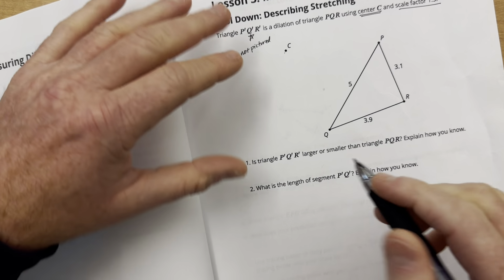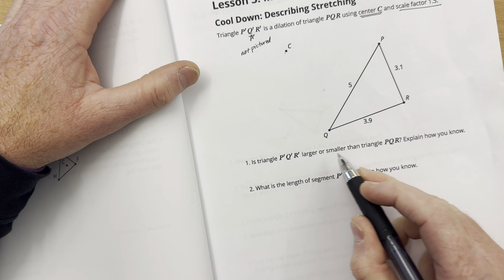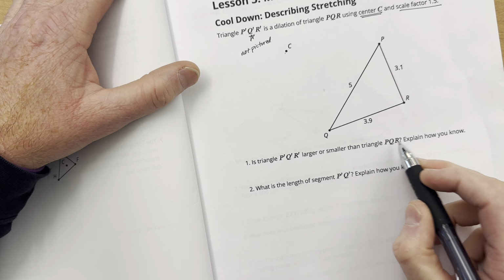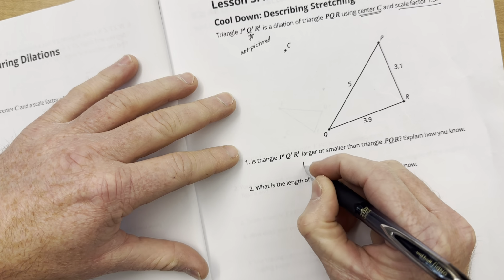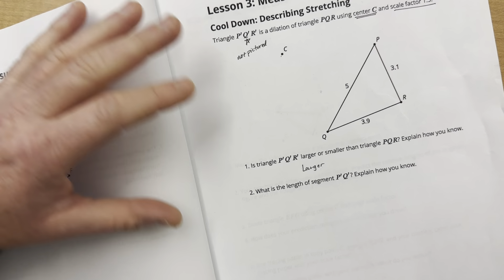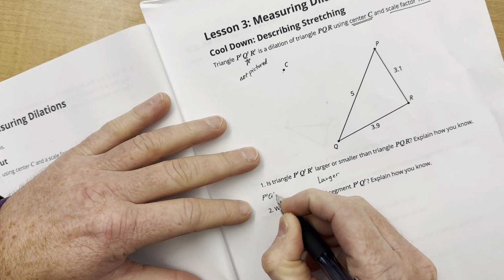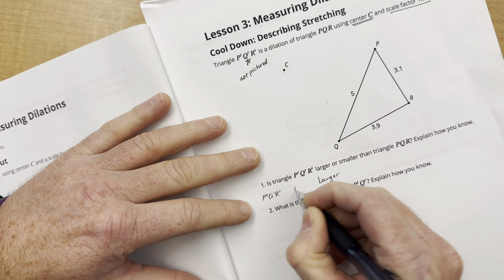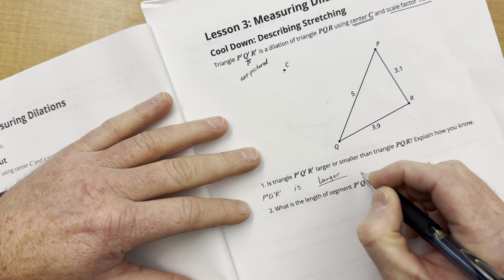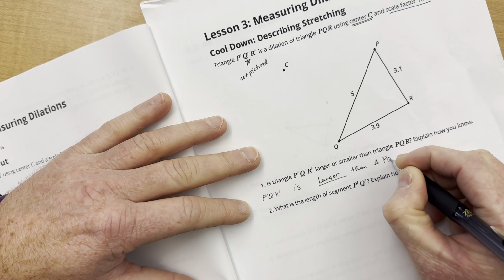Is triangle P prime, Q prime, R prime larger or smaller than triangle PQR? It is larger. So instead of just writing larger, this is where you could say triangle P prime, Q prime, R prime is larger than triangle PQR.